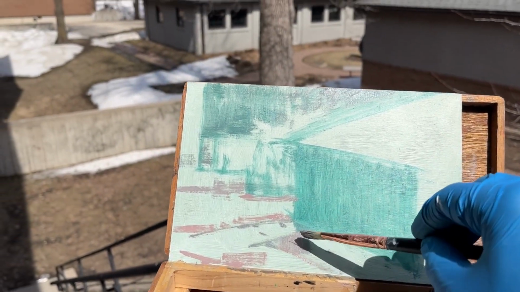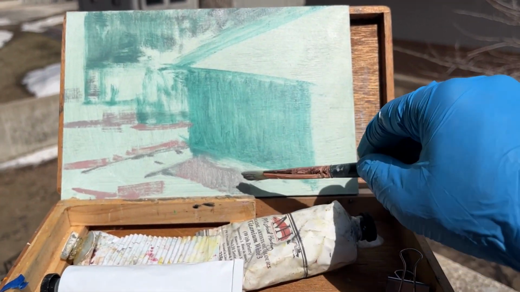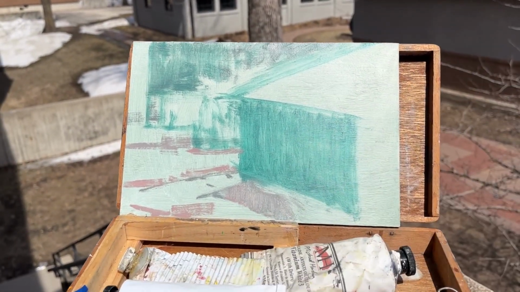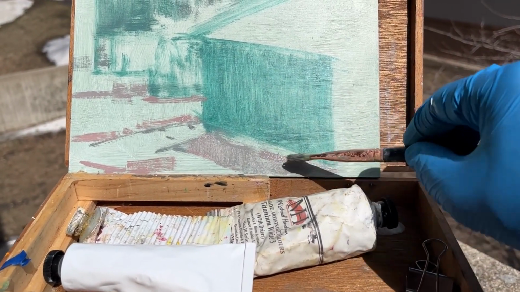You know, and even though the grass is kind of a yellowish green, I'm gonna have to find a different color to describe that because I don't have yellow or any sort of orange on my palette.